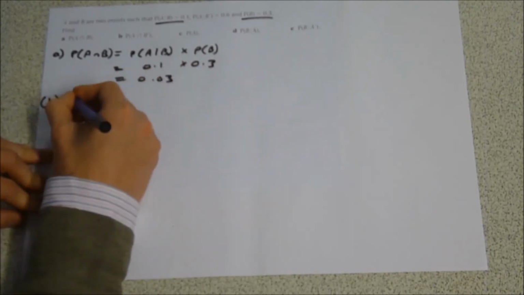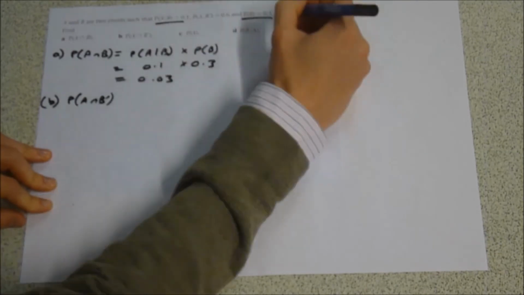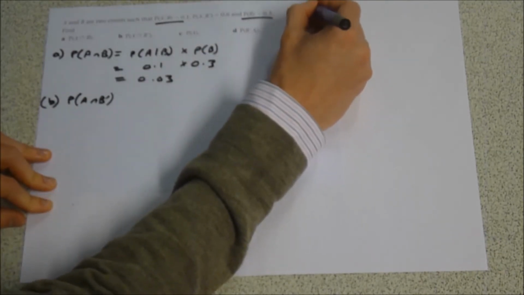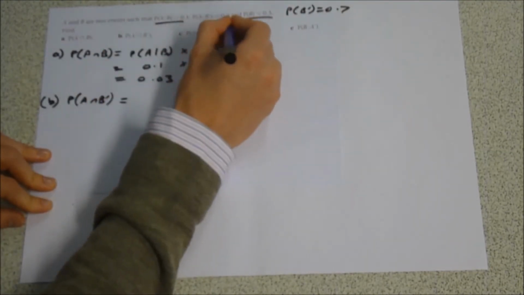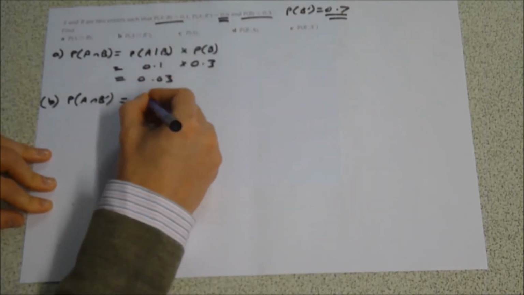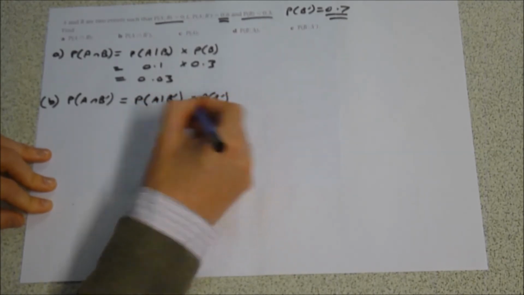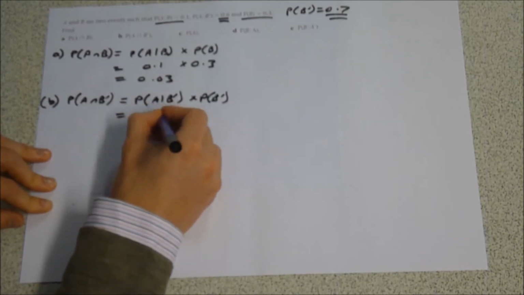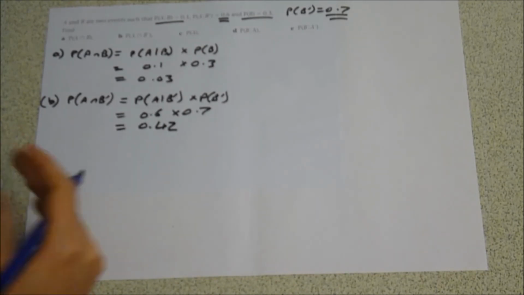I can again use the multiplication rule for B. It wants the probability of A and B complement, B not happening. Well, we already saw how the probability of B complement is 0.7. So similarly, we've got 0.6 here and the 0.7 here. So just in the same way, that's A given B not happening times the probability of B not happening. So that equals 0.6 times 0.7, and that gives me 0.42. Simple as that. Now I have enough information to be thinking about drawing that Venn diagram.